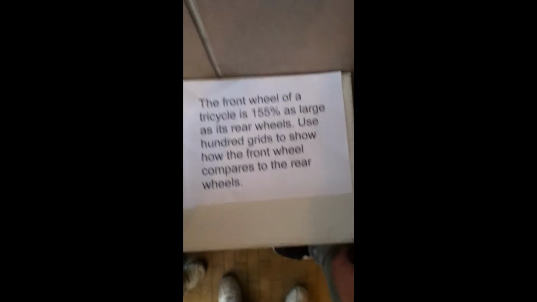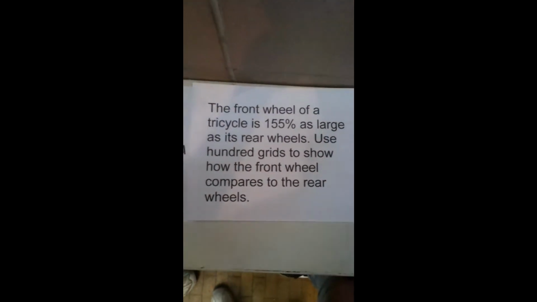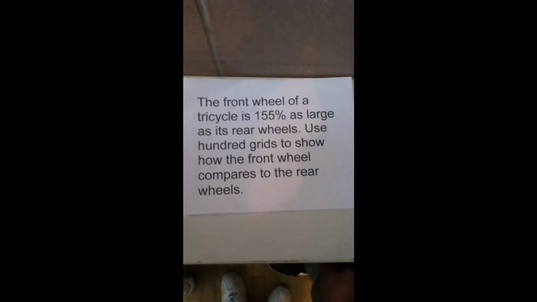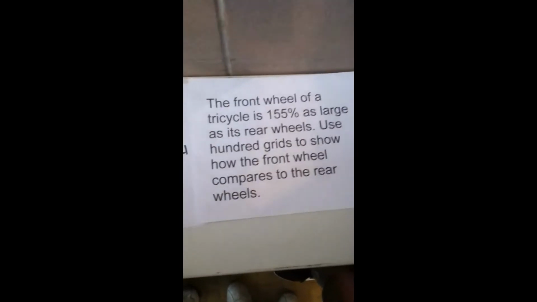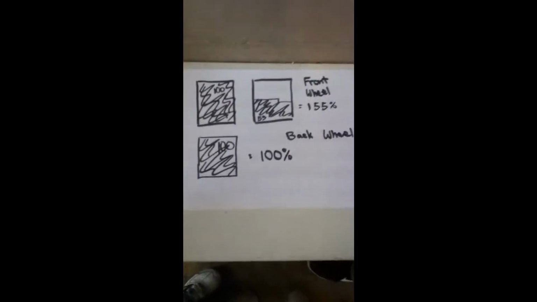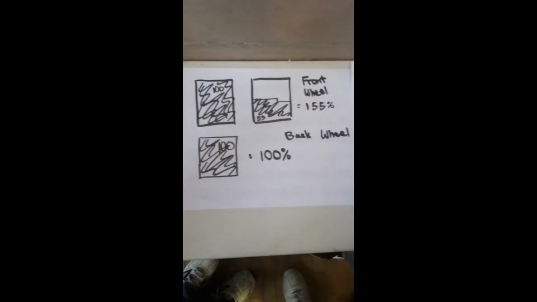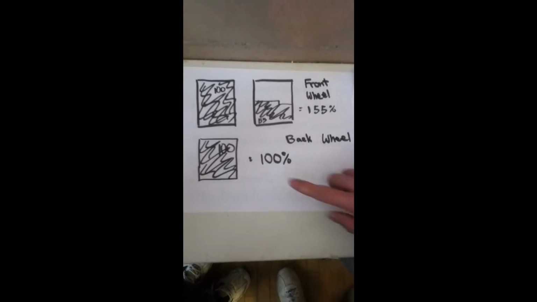The front wheel of a tricycle is 155% as large as its rear wheels. Use 100 grids to show how the front wheel compares to the rear wheels. That's the front wheel, 155% on a 100 grid, and that's the back wheel, which is only 100%.